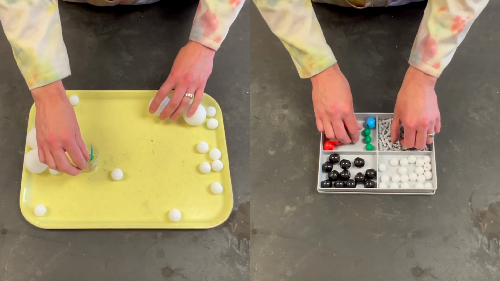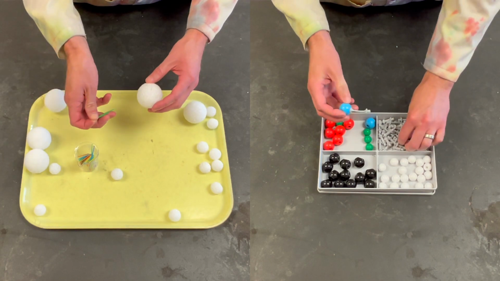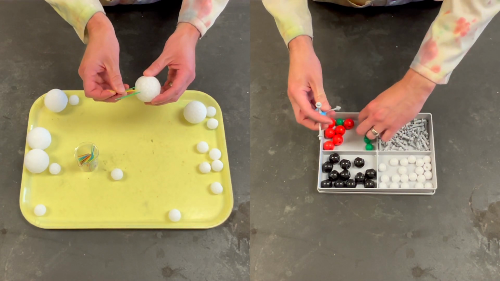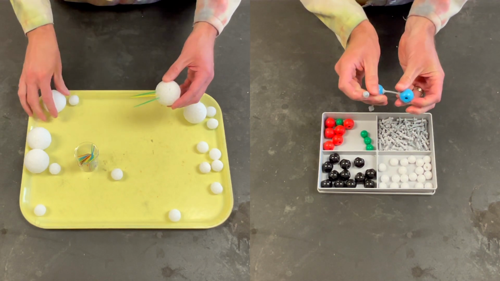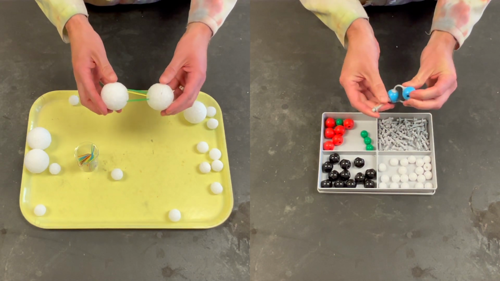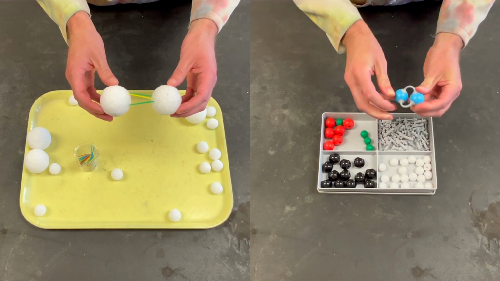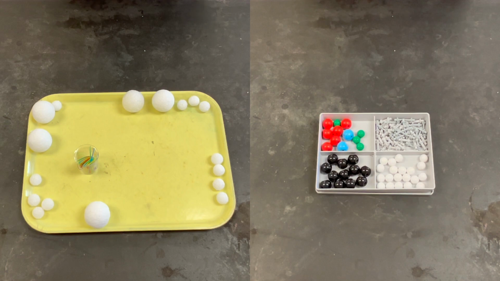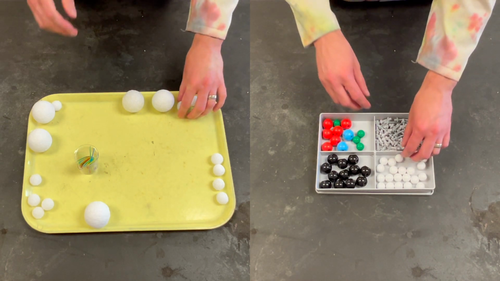Next is nitrogen, formula N2. Notice from your Lewis structure that nitrogen has a triple bond, so we need three sticks to model the molecule. HCl is next.